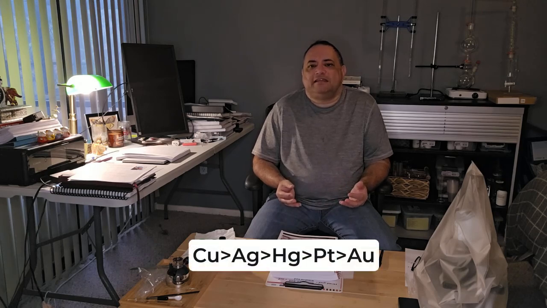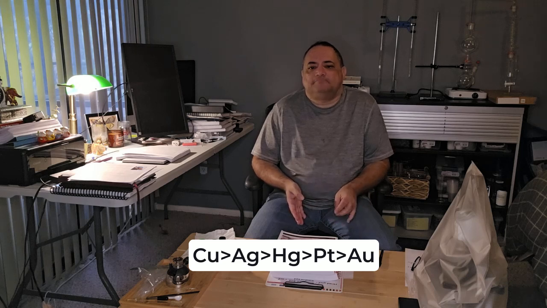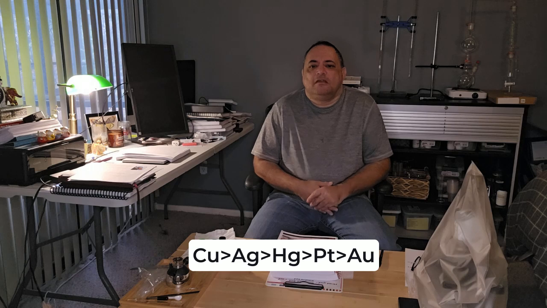Another example is metals. Here is the series of reactivity from the most reactive to the least. As you can see, copper will replace silver, will replace mercury, and so on.